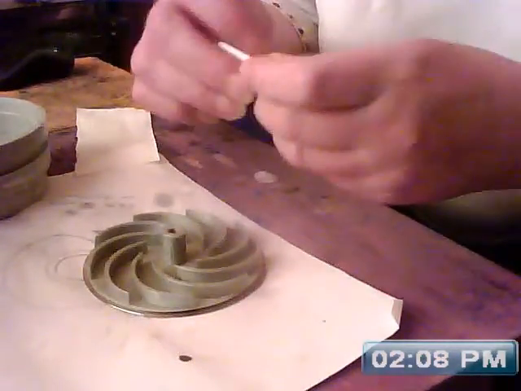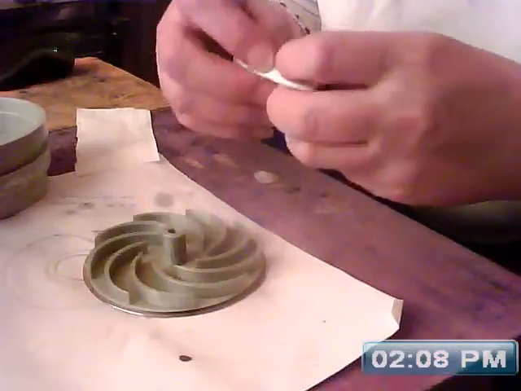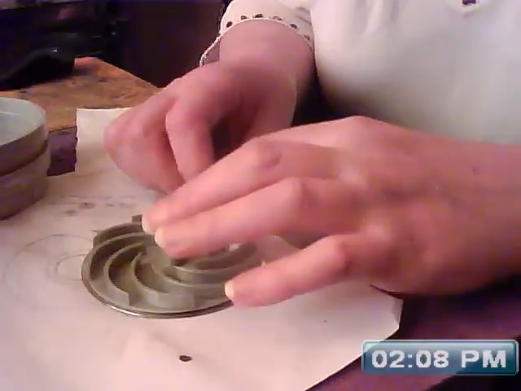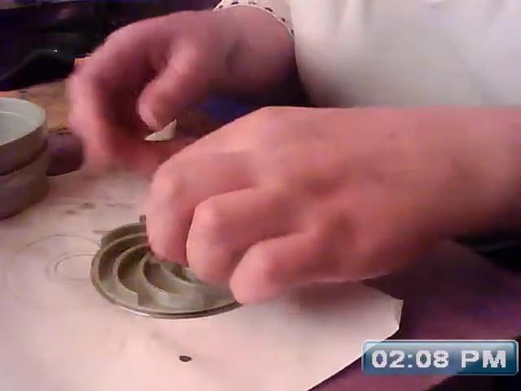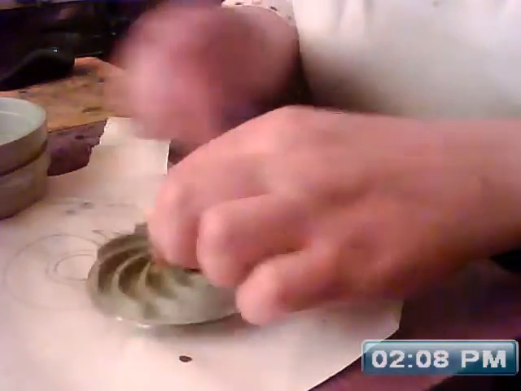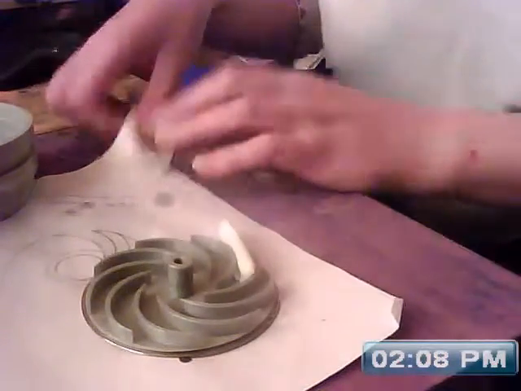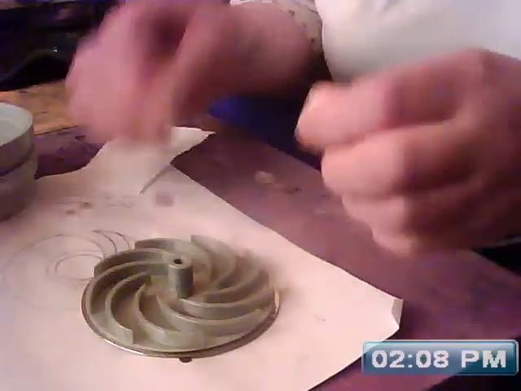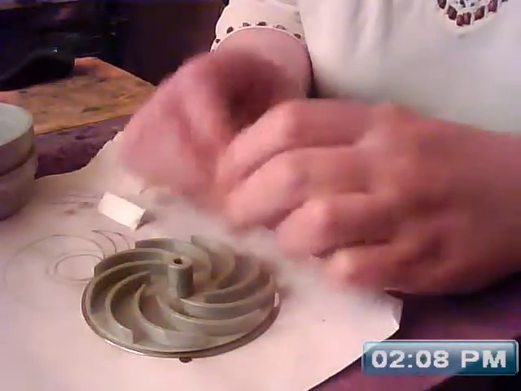So I'll just get some tissue paper and I'm just going to put that in there like that. And that will just give it enough support while it dries. Actually, that's too long. I can use 2 of these for this.